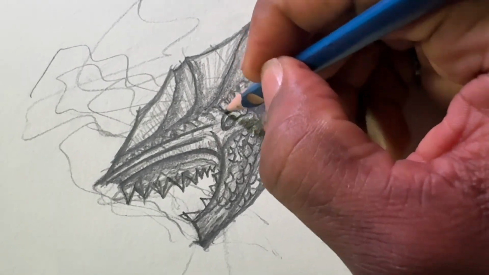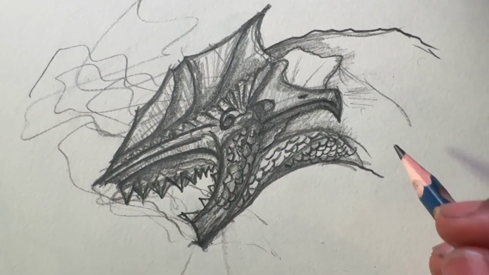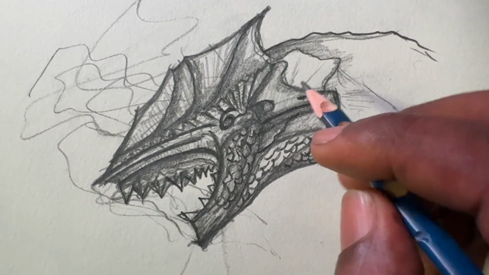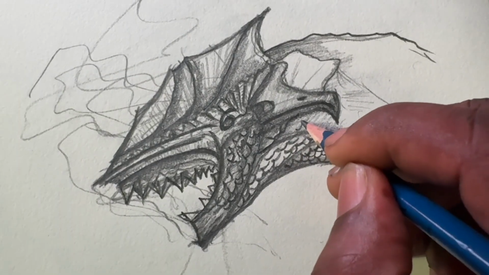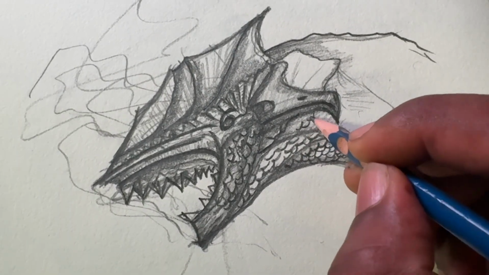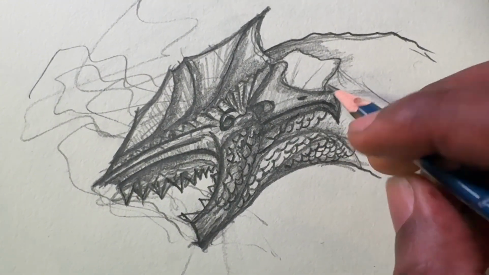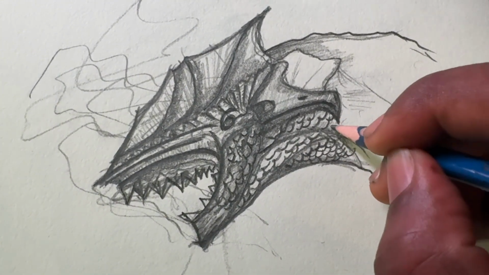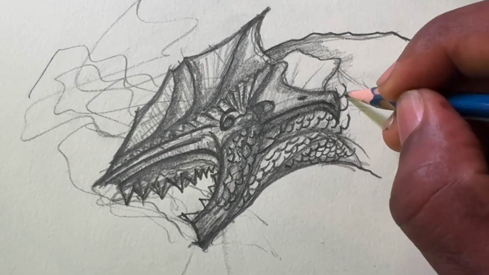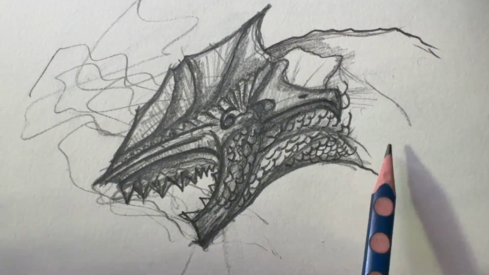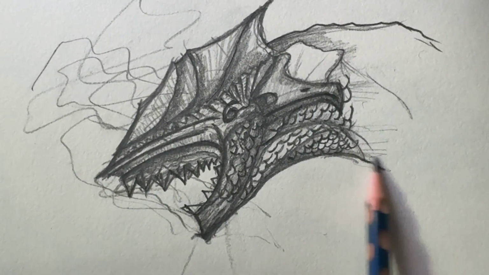All right, so at this stage it's just about adding in all them details that we decide to have, right? And just keep adding in your scales. We add in the scales over and over and over, like so, right?